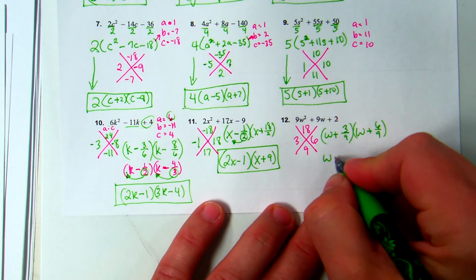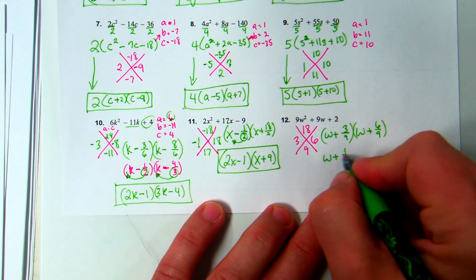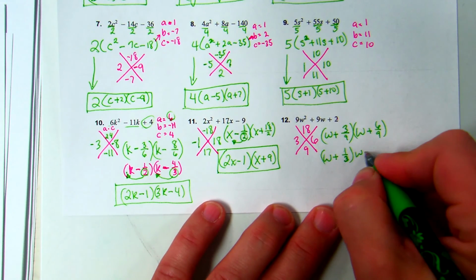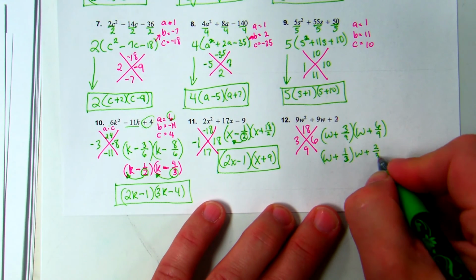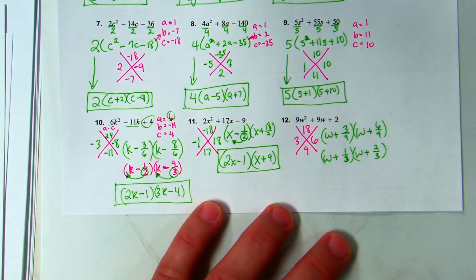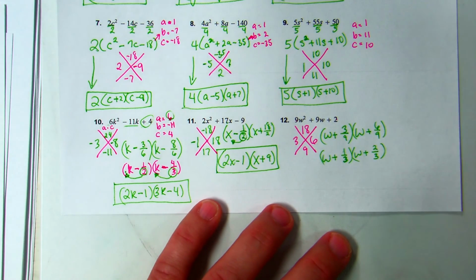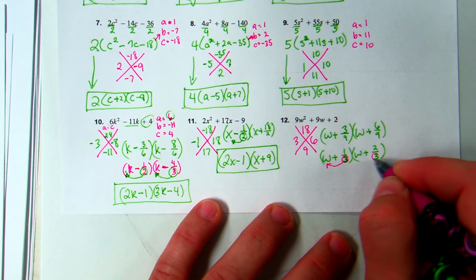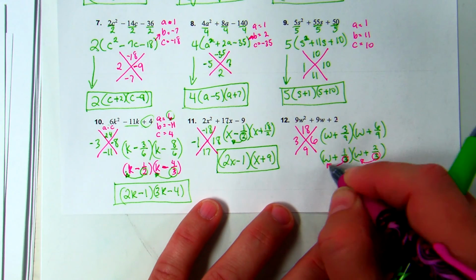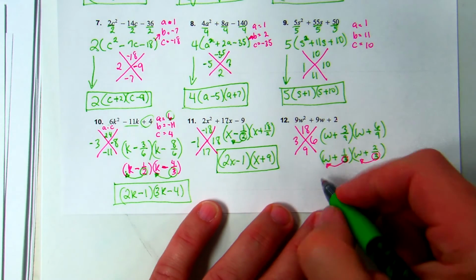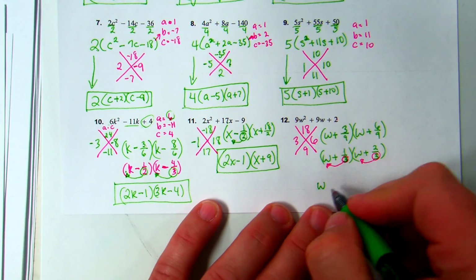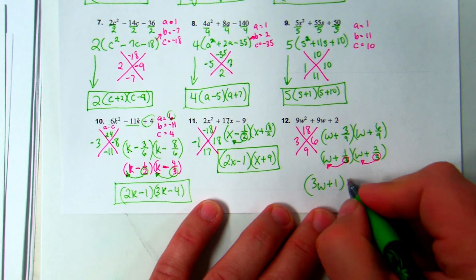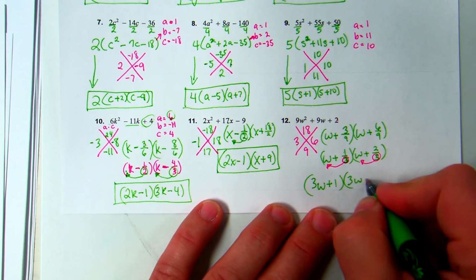So this is going to be W plus 1/3 and W plus 2/3. And then I'm going to move this denominator out front. Move this denominator out front. And so my final answer, factored form, is going to be 3W plus 1 times 3W plus 2.